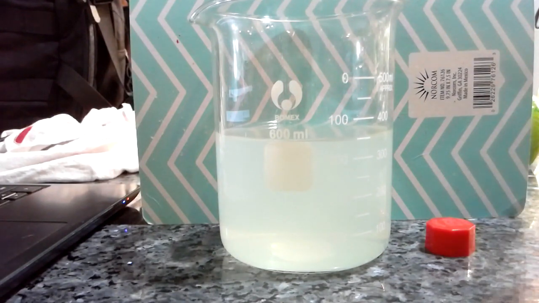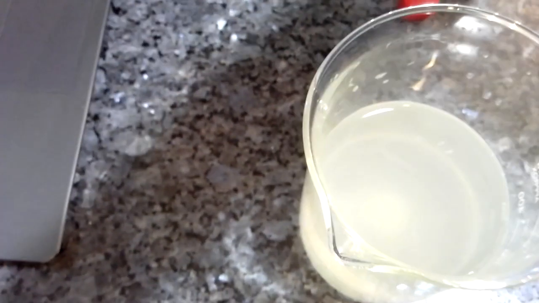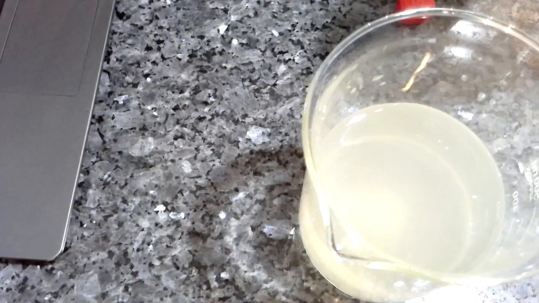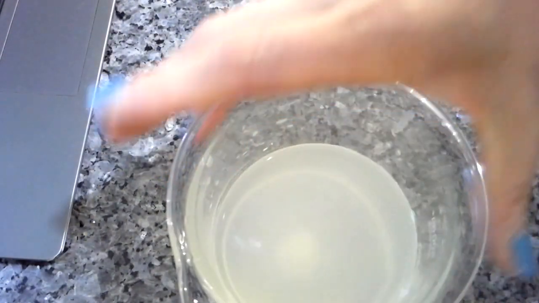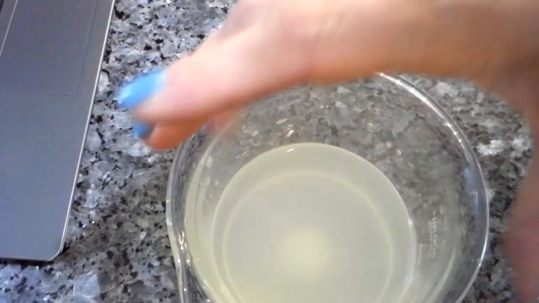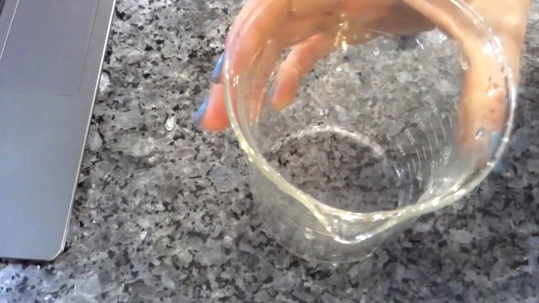All right, and one last thing, and I don't need to dump out my water for this because I already know. What about pepper? Is pepper going to dissolve in water? You know, I think I do want some clear water. Sorry, I really did want some clear water.